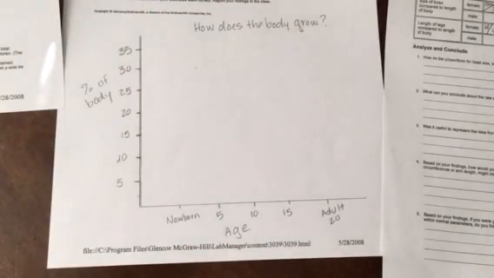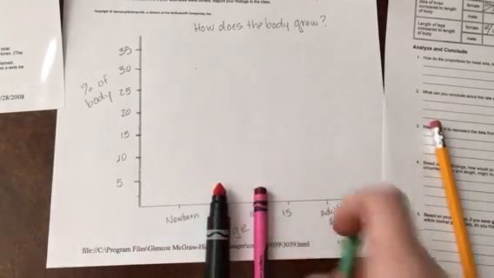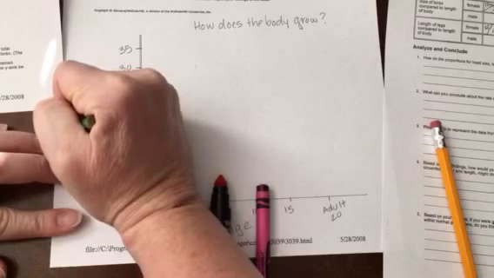Okay, I am going to make a little legend off to the side using some colors that I have. Okay, I have a marker, a crayon, and a colored pencil, so I'm going to use what I have. So I'm going to make a little legend.